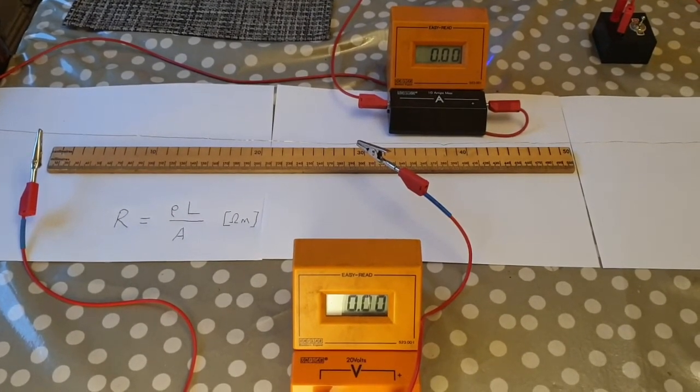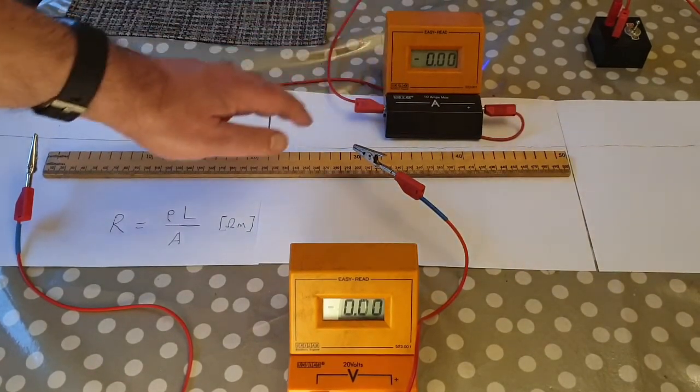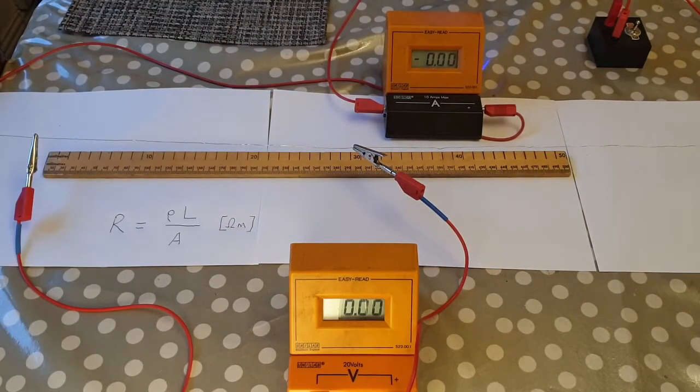So the power pack is running current through this ammeter and through this wire. There's also a switch, so I can switch the current off, which is quite useful because I don't really want the wire to get hot, because if it gets hot, actually its resistivity is no longer a constant. It doesn't obey Ohm's law anymore. So that's the basic setup.